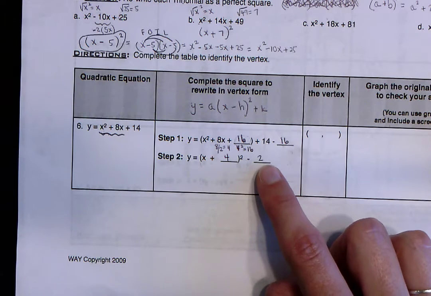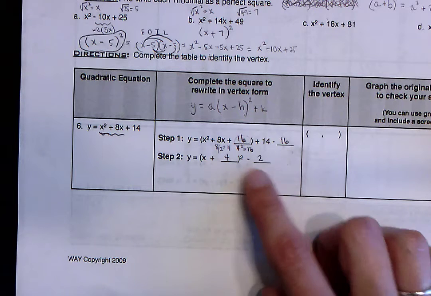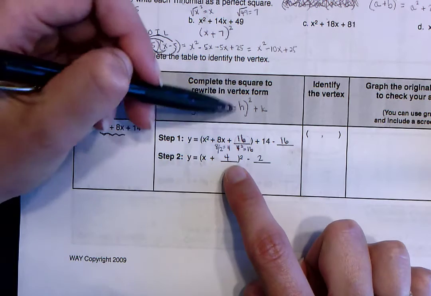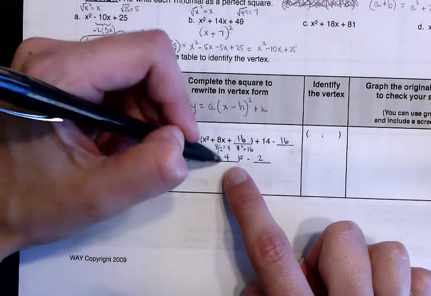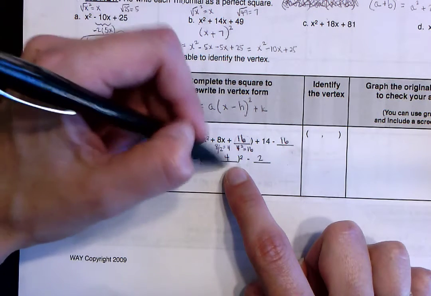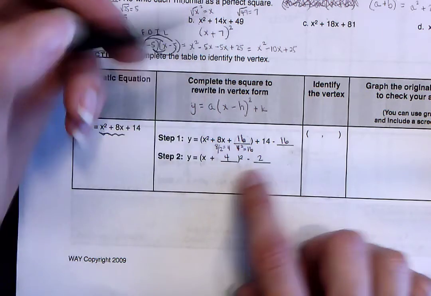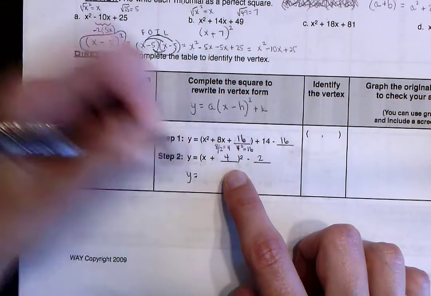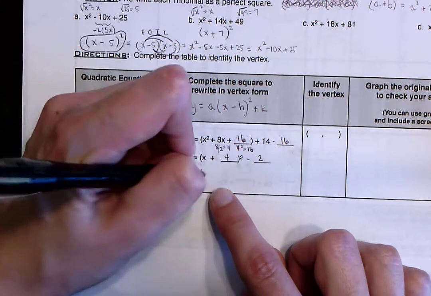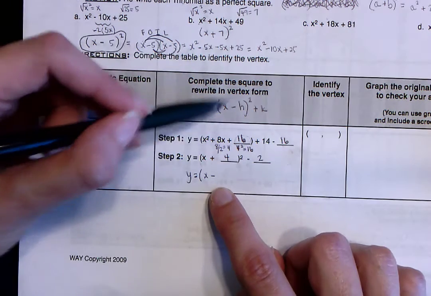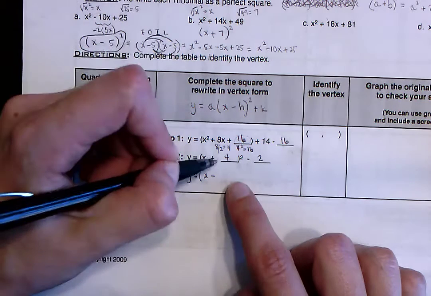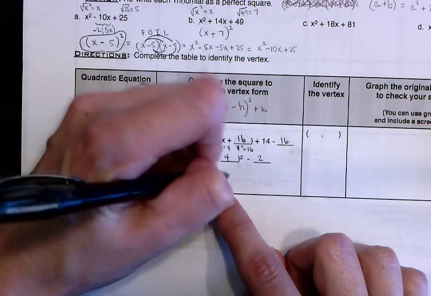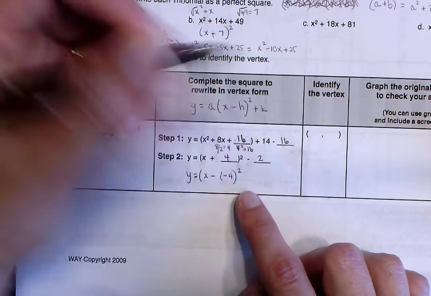And now going back to yesterday's assignment, now I can see the vertex. So you can see here H goes with this right here, and then the K goes with this one. So if I rewrite this like I did yesterday with a minus so that I can see the vertex a little more clearly, I'd have to say x minus negative 4 squared.